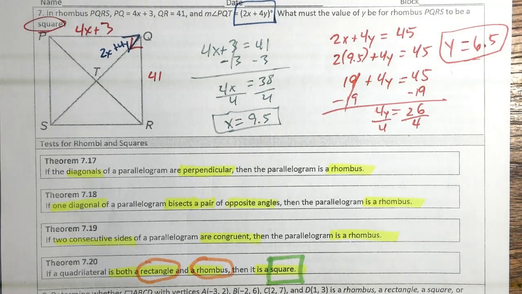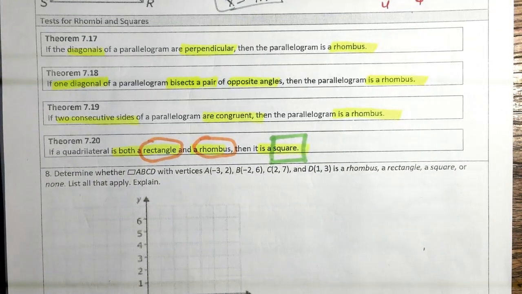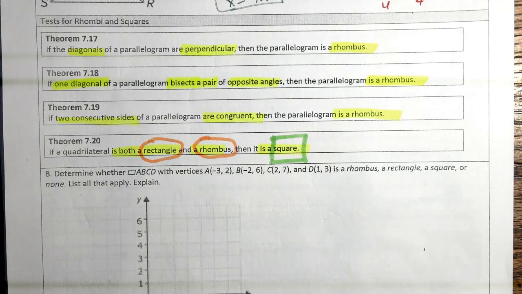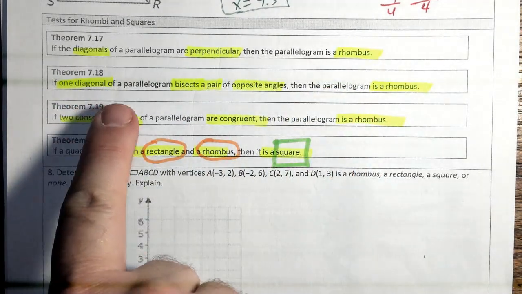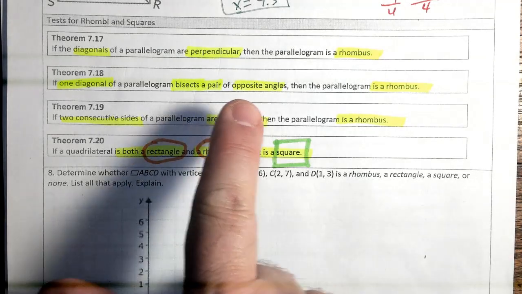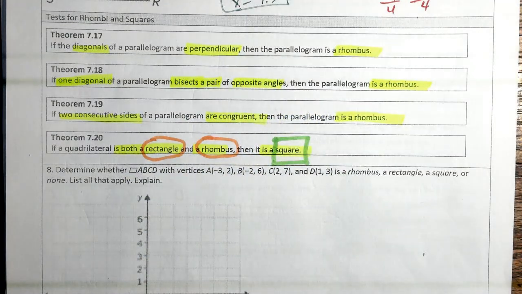We finish off. We got 4 theorems and a problem, and that's it for this topic. So, tests for rhombi and squares. Theorem 7.17 says that if the diagonals of a parallelogram are perpendicular, then the parallelogram is a rhombus. If one diagonal of the parallelogram bisects a pair of opposite angles, then the parallelogram is a rhombus. If 2 consecutive sides of a parallelogram are congruent, then the parallelogram is a rhombus. If the quadrilateral is both a rectangle and a rhombus, then it's a square.